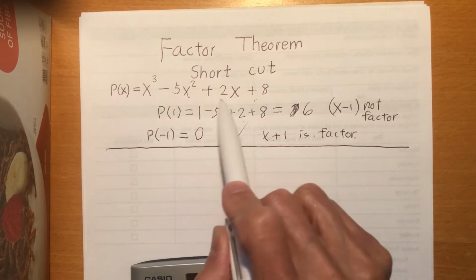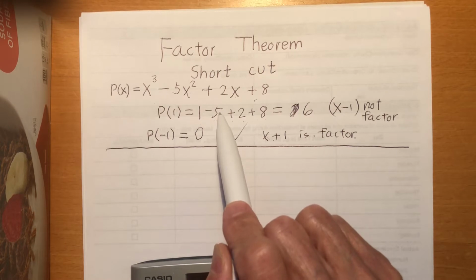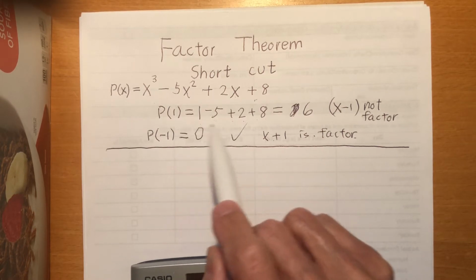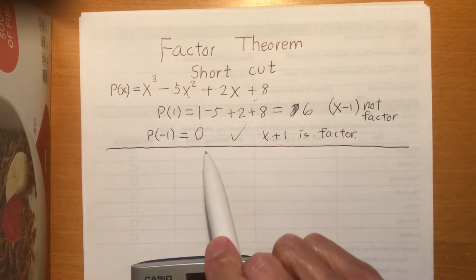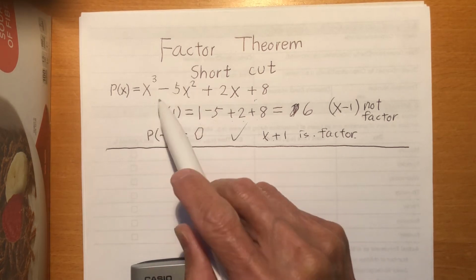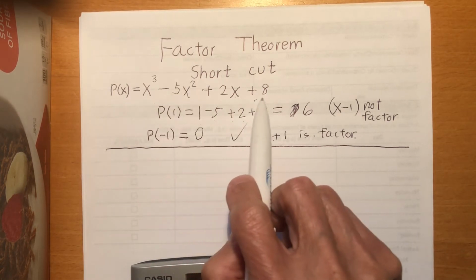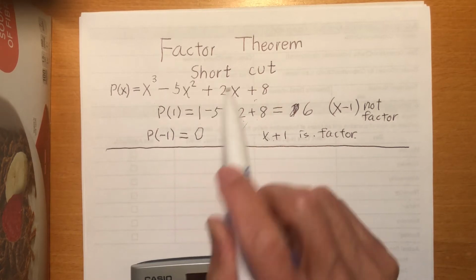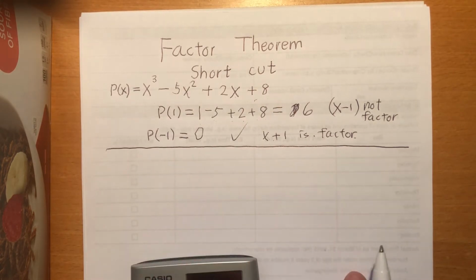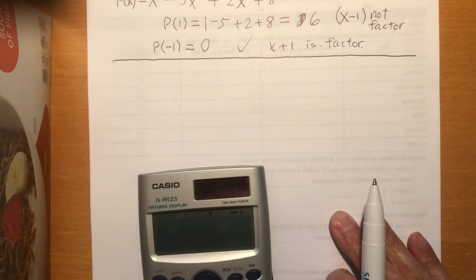A quadratic function is easier to factorize, so I'm not going to continue that. I'm going to show you when it is not a quadratic form polynomial, then how do I use the factor theorem to get the factors. That's what I'm going to show you. So the next example.